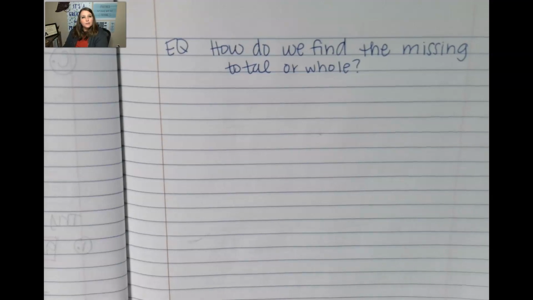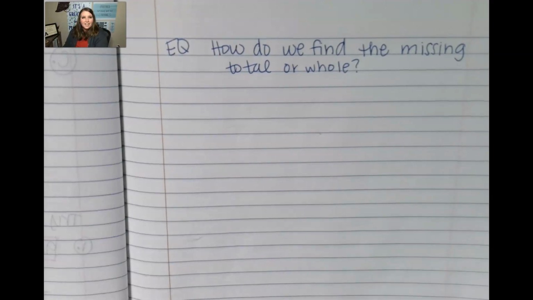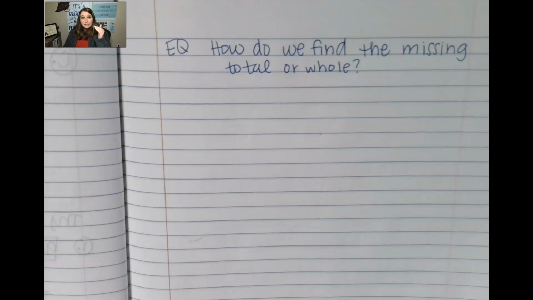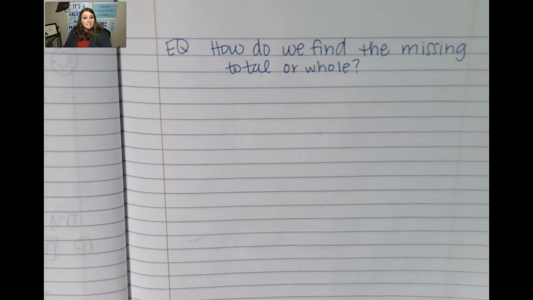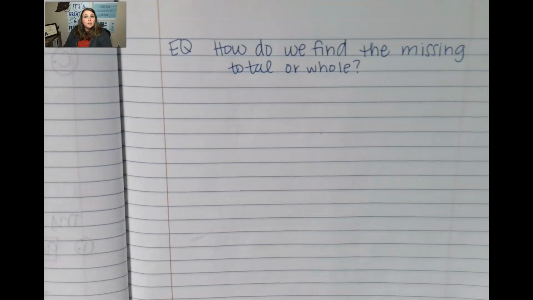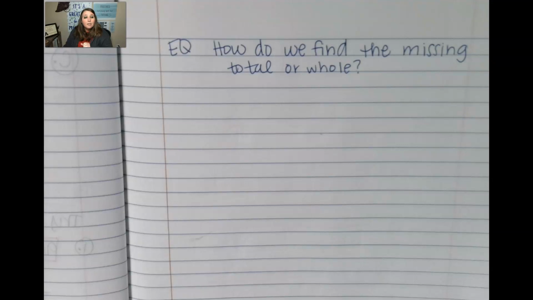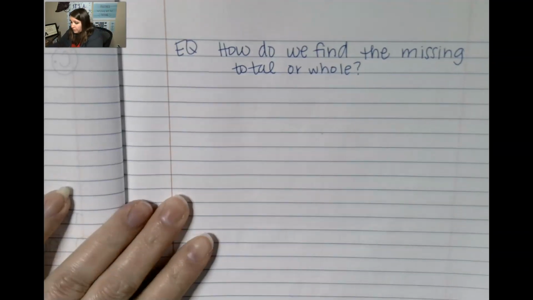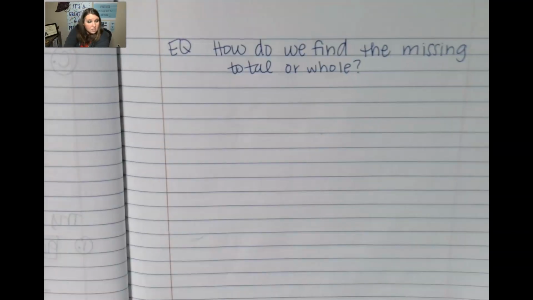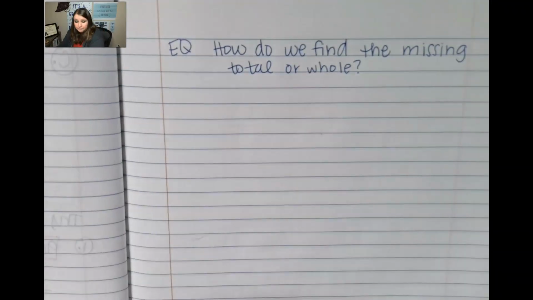Last lesson, we were using a percent proportion, and it had a is over of is equal to percent over 100. We're going to use that percent proportion again today, but today instead of looking for the part, we're going to look for the whole or the total. So today we're going to be solving problems that are missing the total, or the part of the total. So again, we're going to use that same percent proportion.